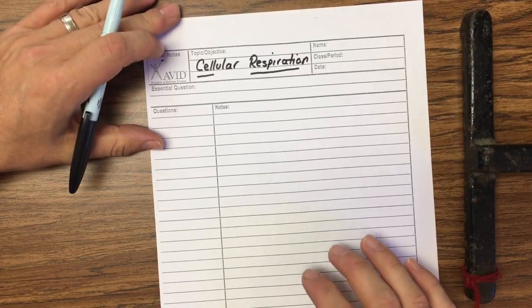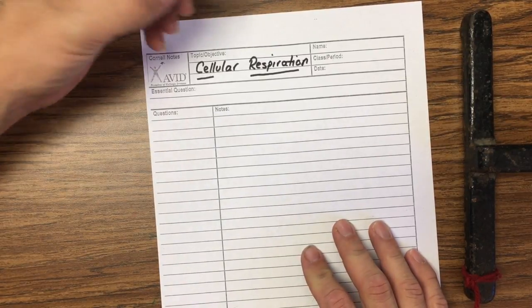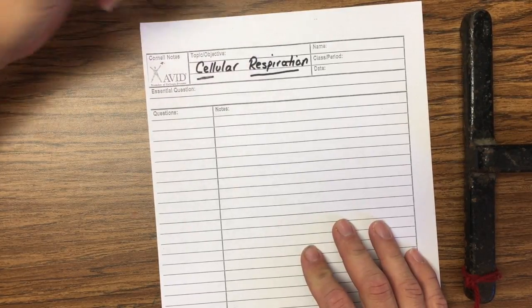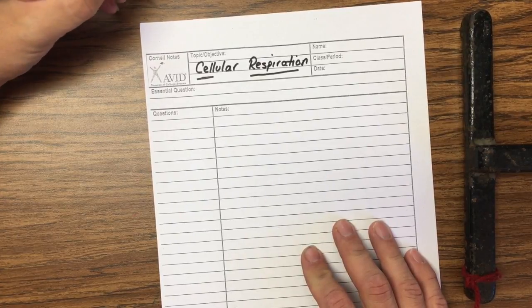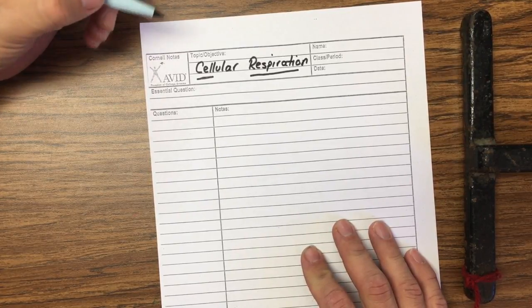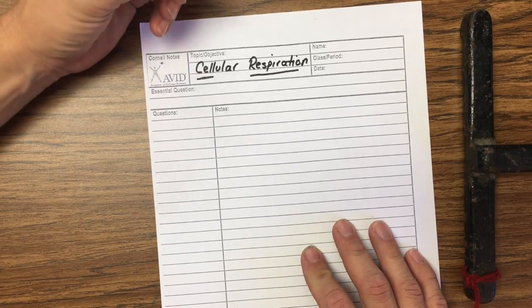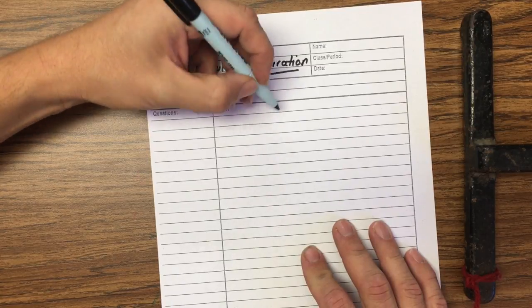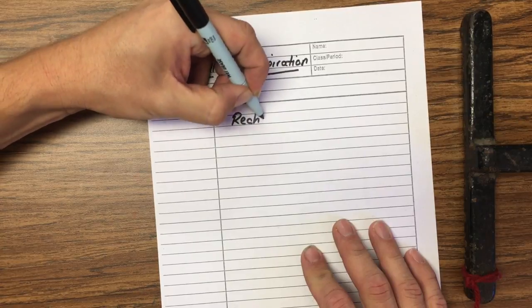Welcome back, guys. So today what we're going to talk about is cellular respiration. Cellular respiration takes place in the cell, and respiration sounds like respirar in español, right? That just means to breathe. And when you breathe, you always think of oxygen.